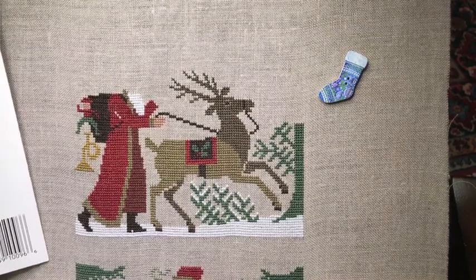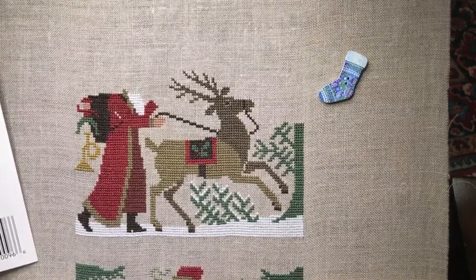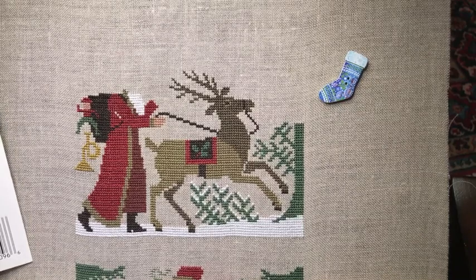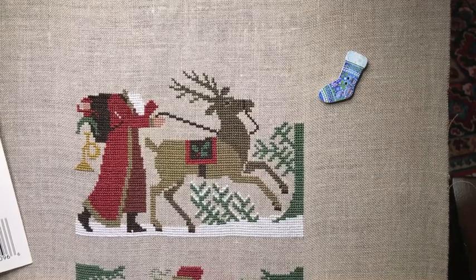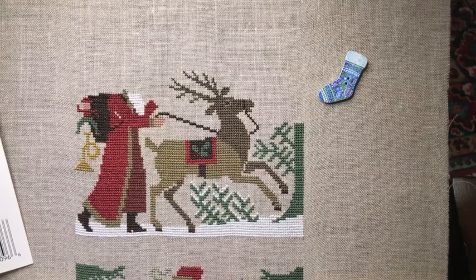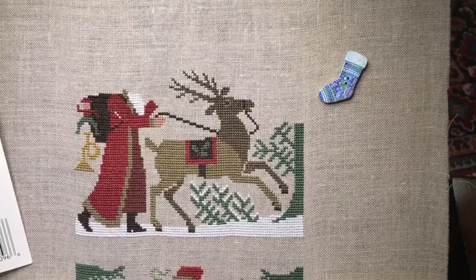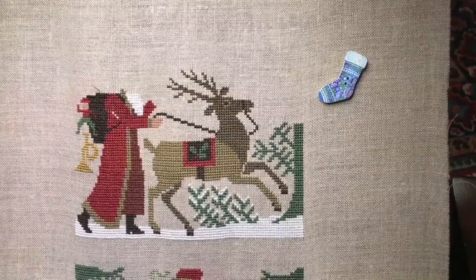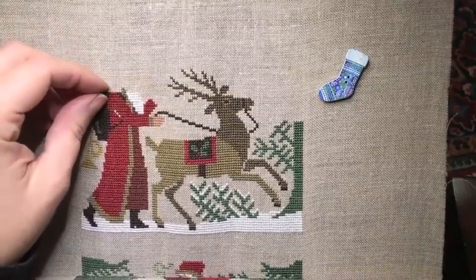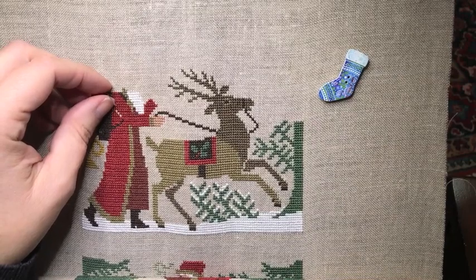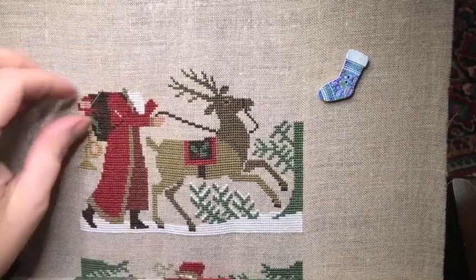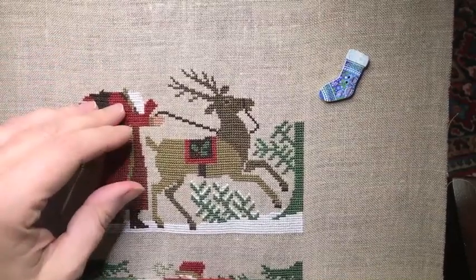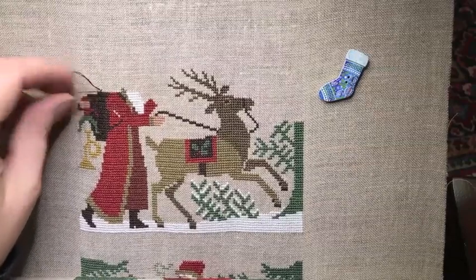1, 2, 3. Uh-oh. Well, I think I'm okay. It's hard to count these when the symbols are large next to another large dark symbol. Sometimes it's a bit difficult to read them. Okay, so over 2 and then 1 less. That should do it. Look at that. We are going over top of Santa's shoulder.